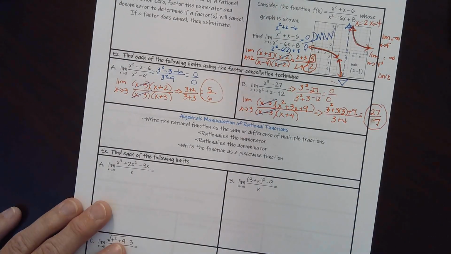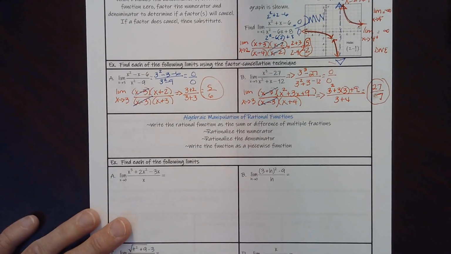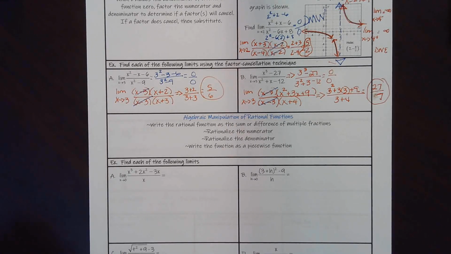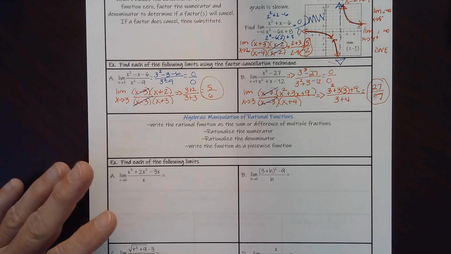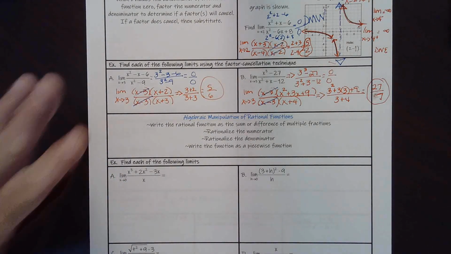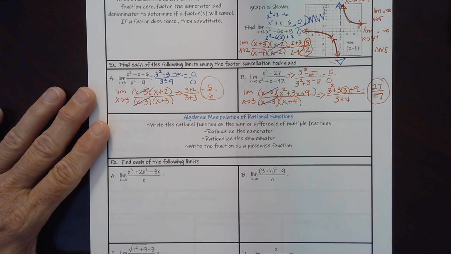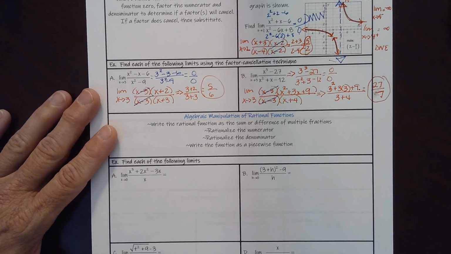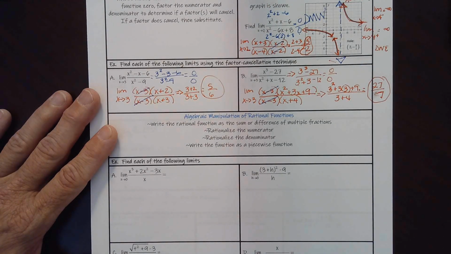Okay? So one algebraic technique is to substitute, and if you get an answer, you're good. If you end up having a rational function and you end up with 0 over 0 or infinity over infinity, which we haven't had show up yet, that tells you to do more work.